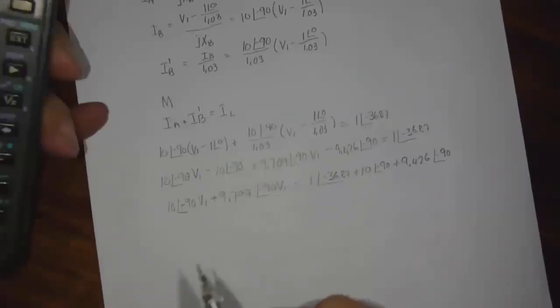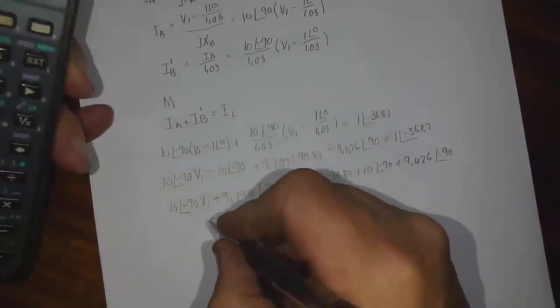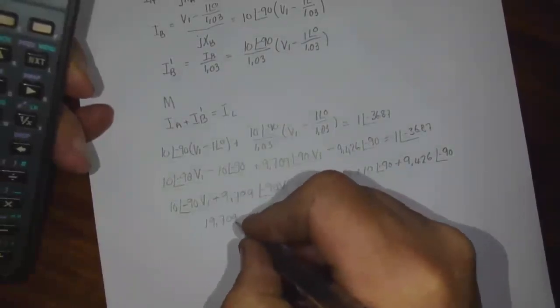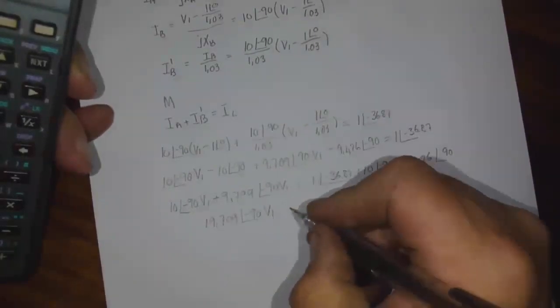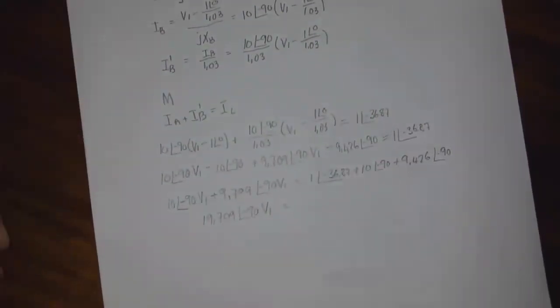All right, so that gives us 19.709 ∠-90 V1. And just add this stuff. One.